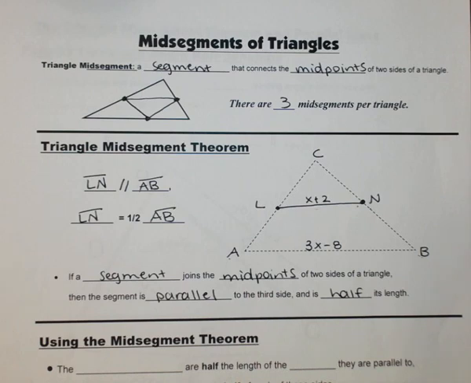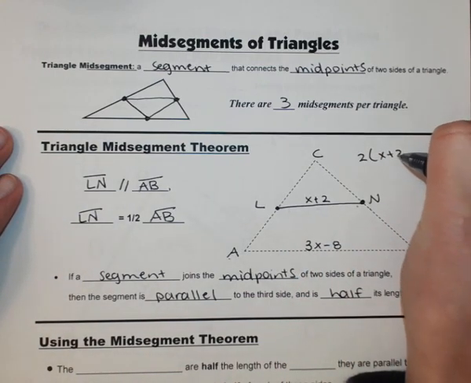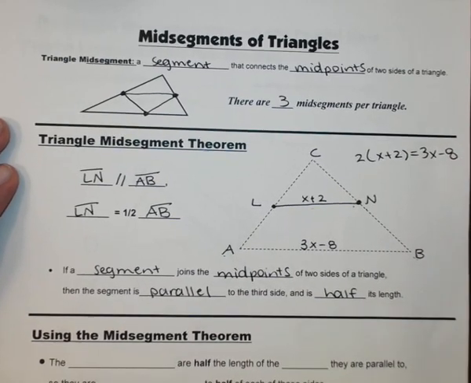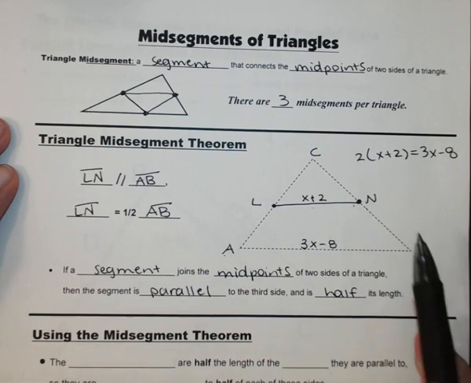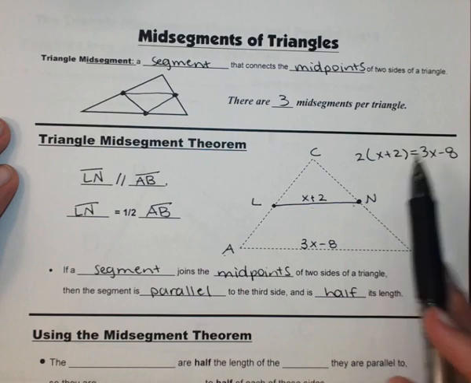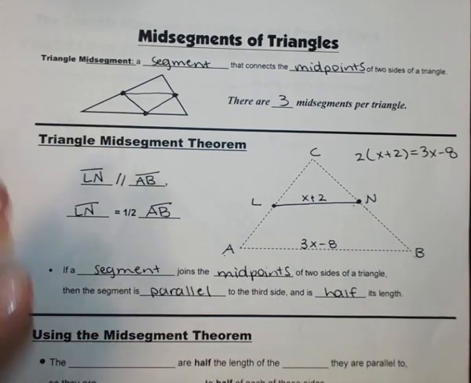So that's the first thing you need to memorize. If I gave you an algebra problem, we could multiply this midsegment by 2 and set it equal to AB, which is 3x minus 8, and I will have you solve for x. These are the types of problems you will be seeing. I could label a triangle and say, what is the length of LN? Well, you do 2 times LN equals 3x minus 8, and then you just solve.